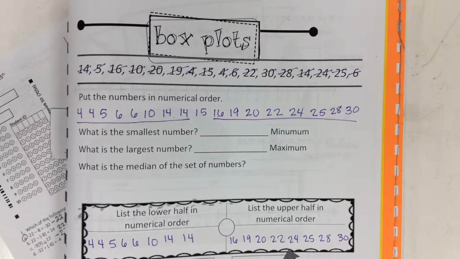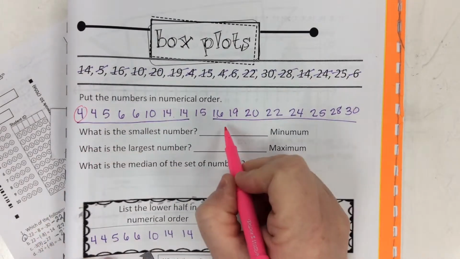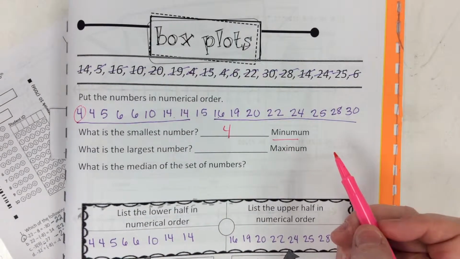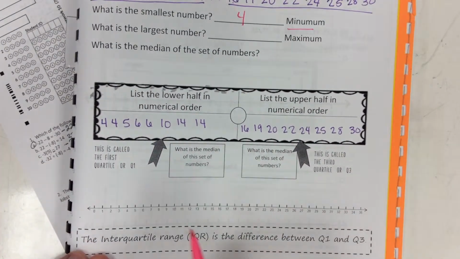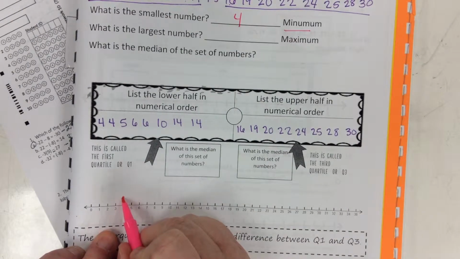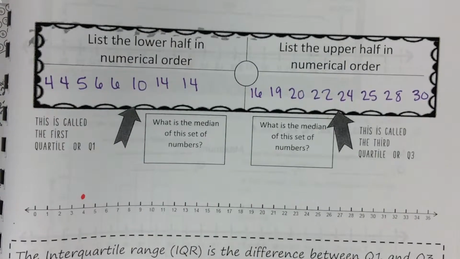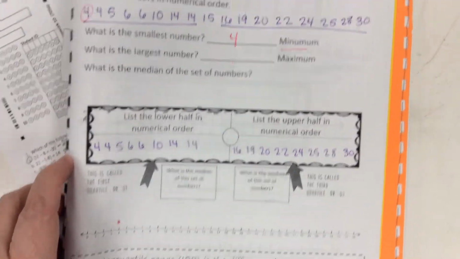Okay, so now you look at your list and say, what is the very smallest number here? It is a 4. And that is your minimum. That is your smallest number. Okay, so I'm going to go down here to my number line at the bottom, and I'm going to put a dot above the 4. It's not on the number line. It's not right on that number line this time. It's above it. Okay, because we're going to be creating a graph from that.